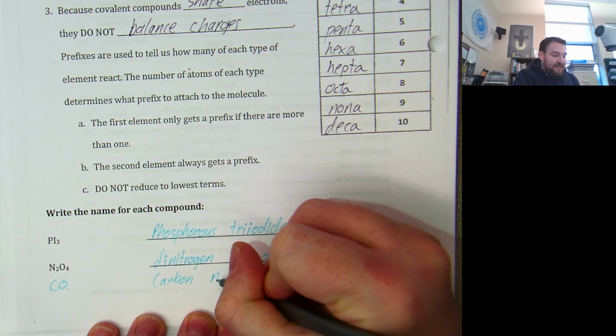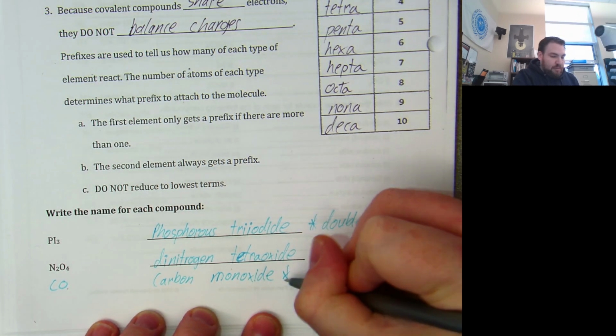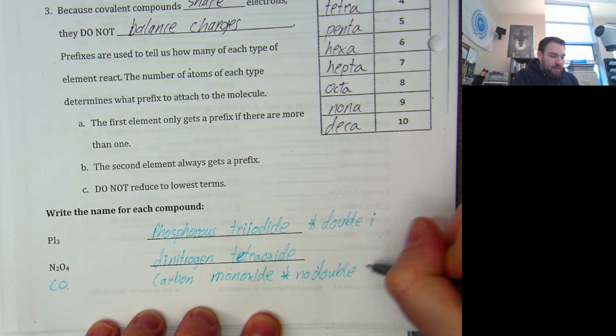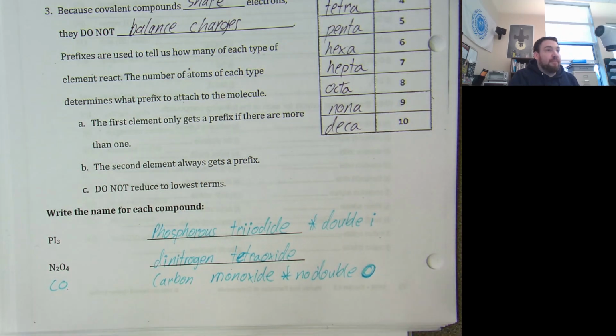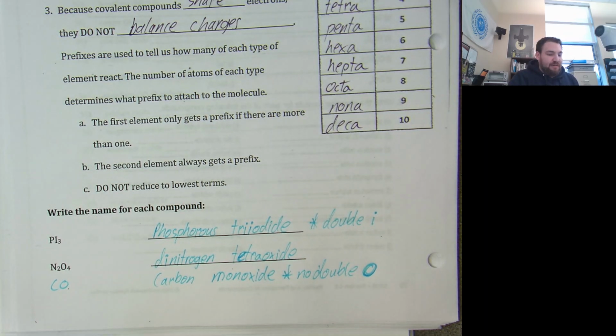This one does not have a double O. No double O. To my knowledge, there's never a double O. Double I's are okay, double O's are not. Double O's would be monoxide, and that would be weird. Or monooxide, which is, I guess, kind of redundant. I don't know why they chose to double some vowels and not others.